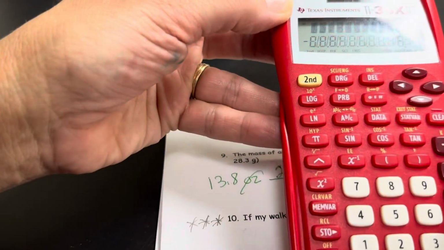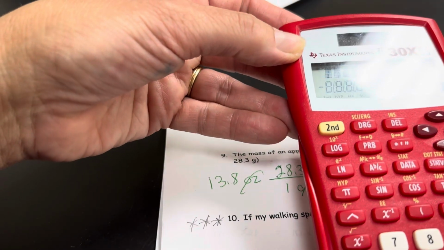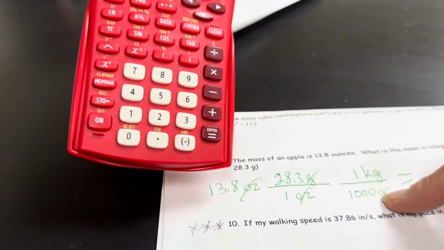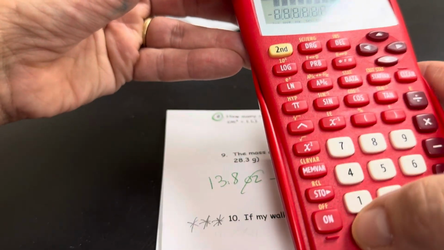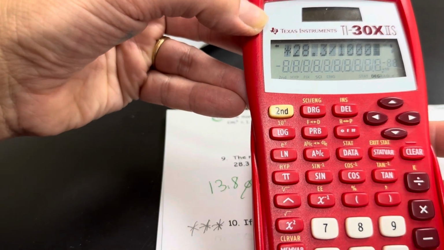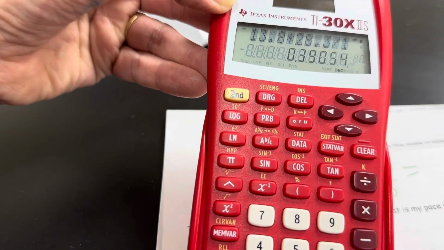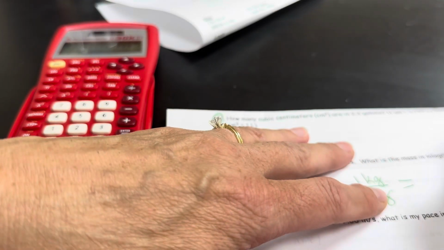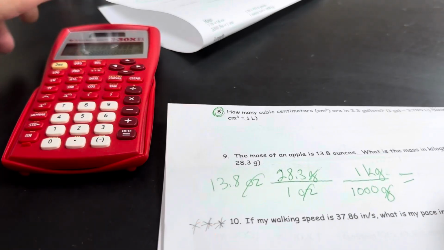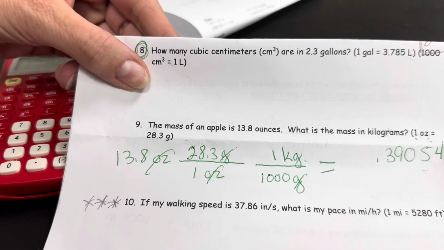I'm going to multiply by 28.3, and now I'm going to divide by 1,000, and equals, and I get 0.390. And then my calculator has more digits: 0.39054, okay, kilogram is my unit, but do I really want to express all that information?